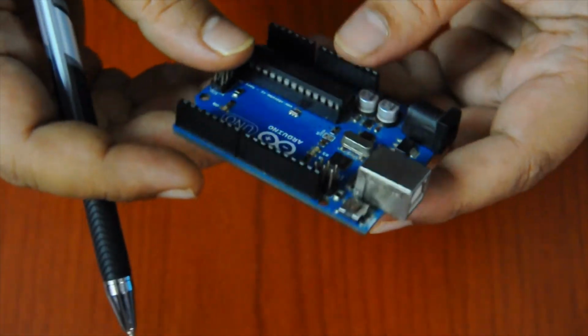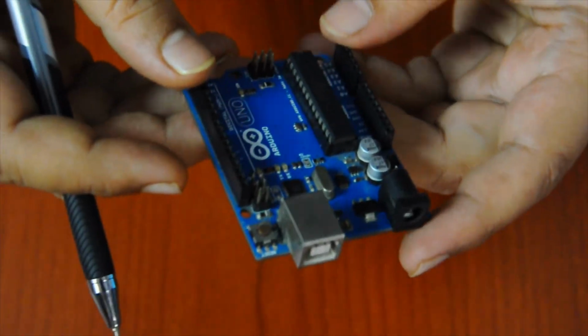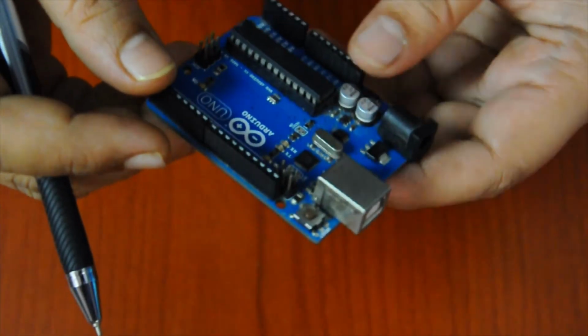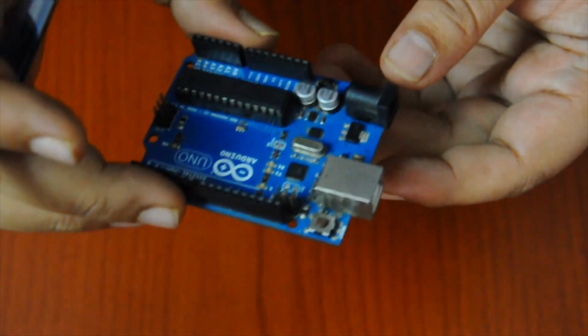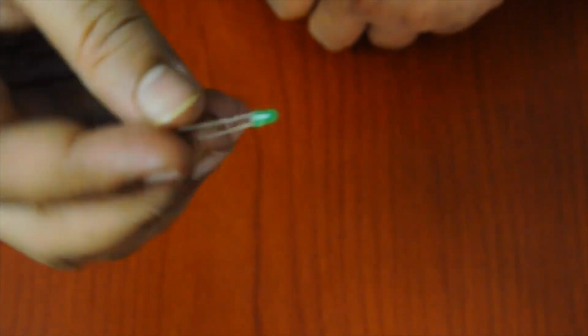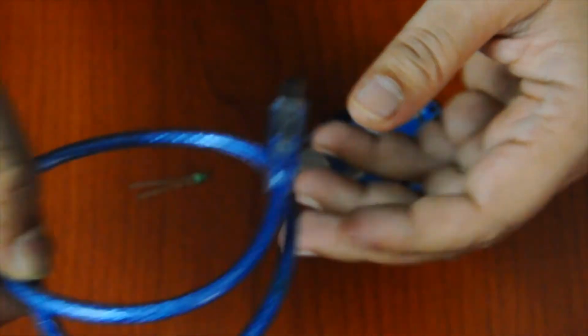We'll see a small example of glowing an LED on and off. For that project you need only three things. One is an Arduino Uno board, and another one is an LED. This is a green LED, you can use it, and another one is a data cable.